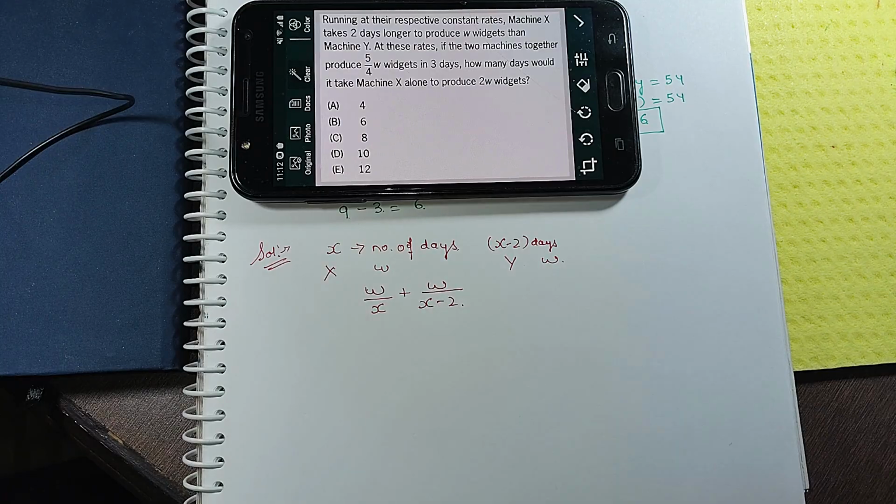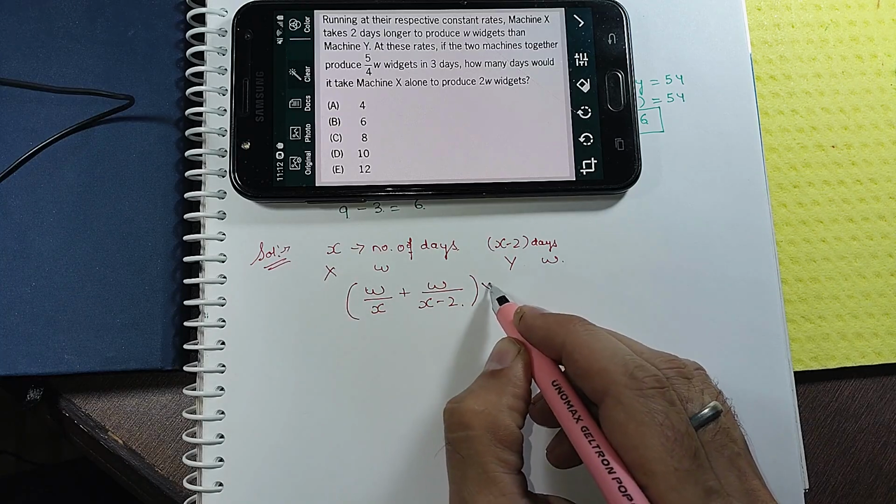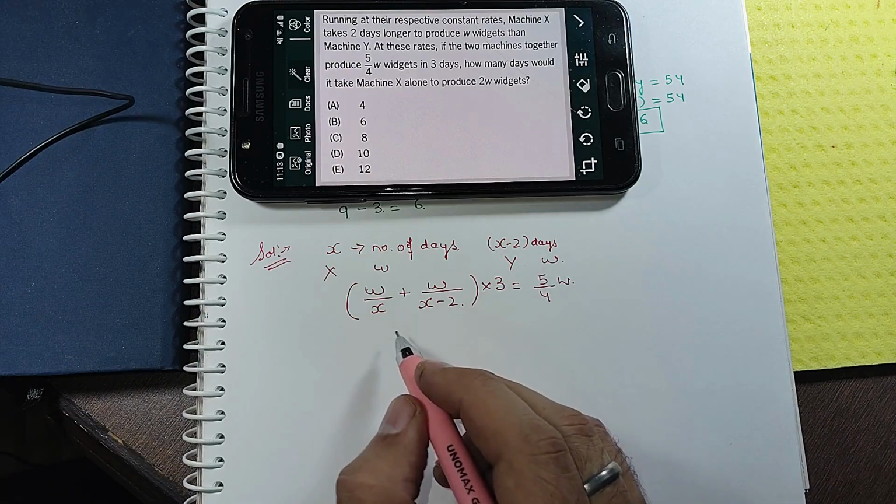Right? Now, it has been given that at these rates, if the two machines together produce 5/4 W widgets in 3 days, so 1 day together production multiplied by 3 should be equal to 5/4 W widgets.